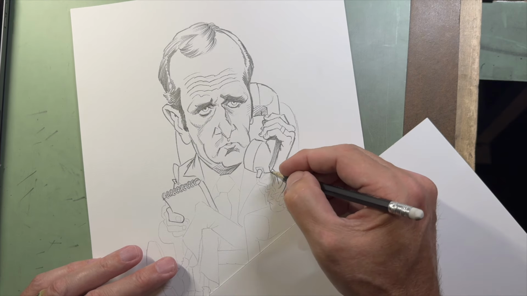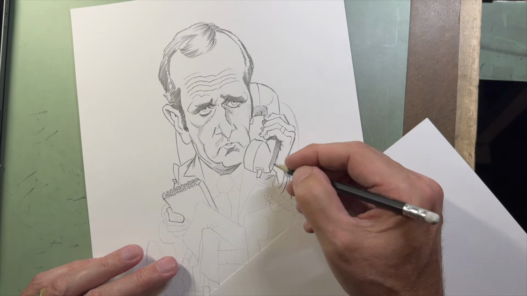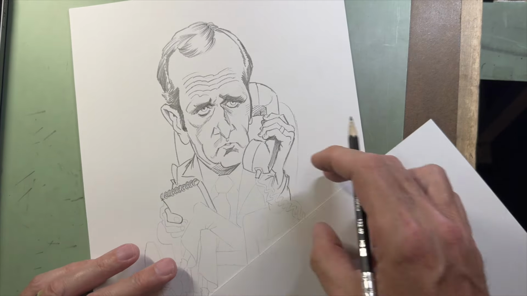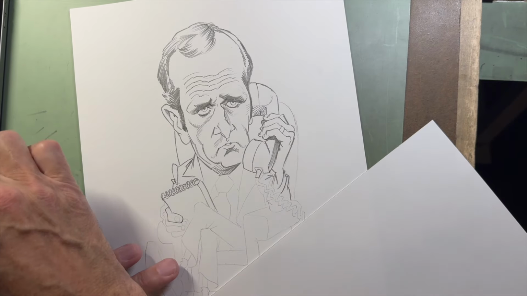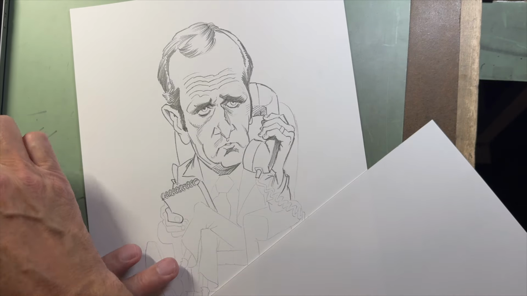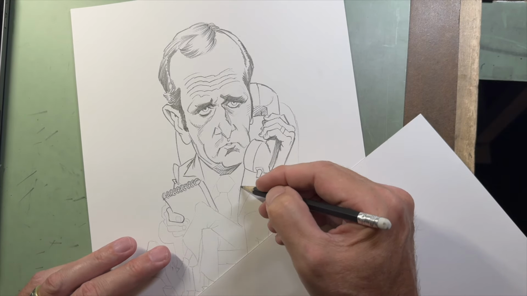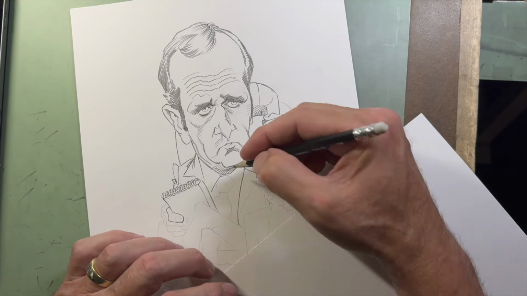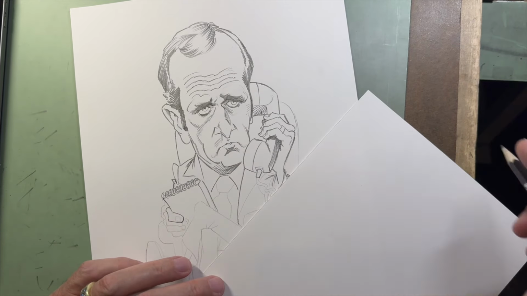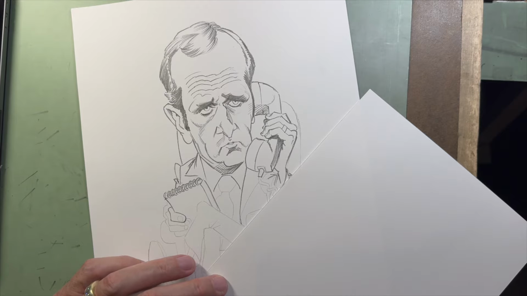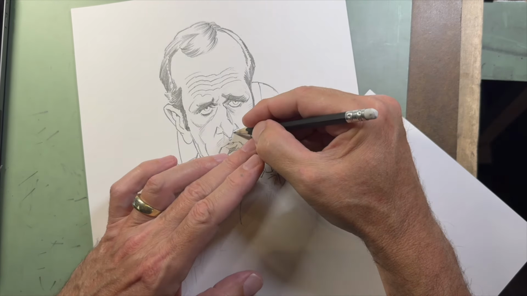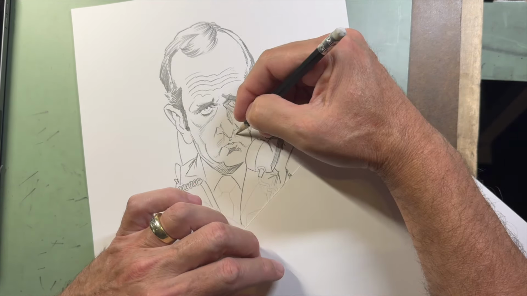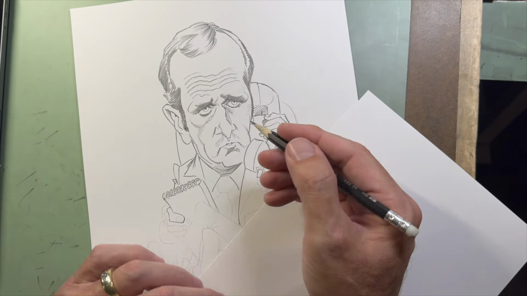I had to tuck his arm in a lot closer to his body than it is in the photo. His elbow's way out here, his shoulder's way out here. If I would have done that, I would have had to give him a much bigger upper body, which I didn't want to do. So I had to cheat it a little bit, but the way the fingers are wrapped around that phone is a great shot, in my opinion.